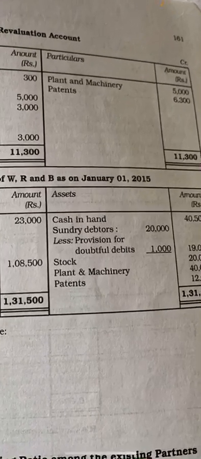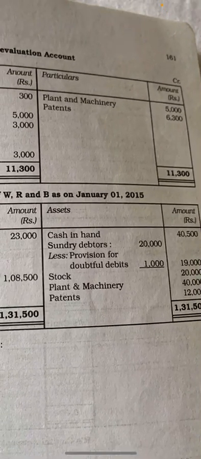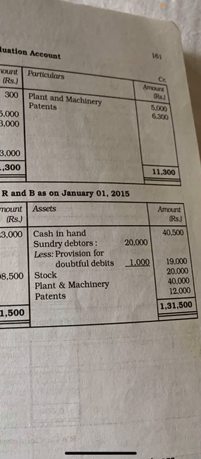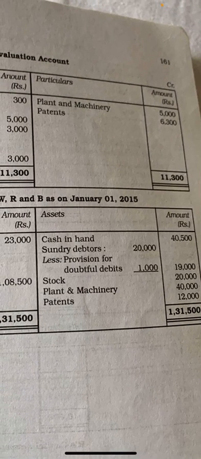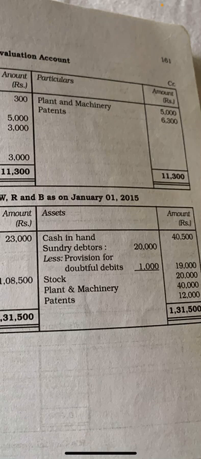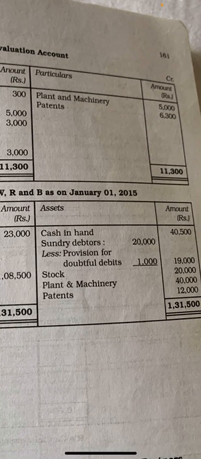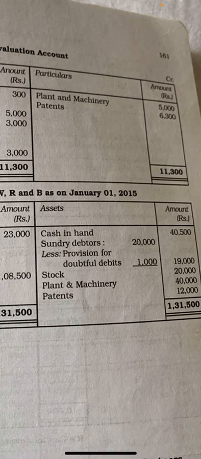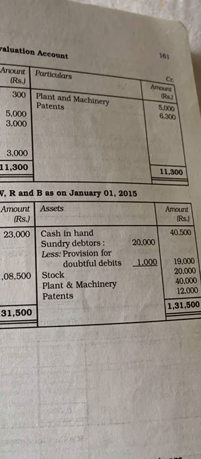Okay, so how much is the cash amount? 5,000 was the old balance, plus 30,000 is the amount which is brought by the new partner, and 11,000 is the goodwill amount, out of which half of the amount is withdrawn. So half you have to deduct from 11,000, half is withdrawn. So half of 11,000 is 5,500. So 30,000 plus 5,000 plus 5,500. So in the outer column, 40,500.